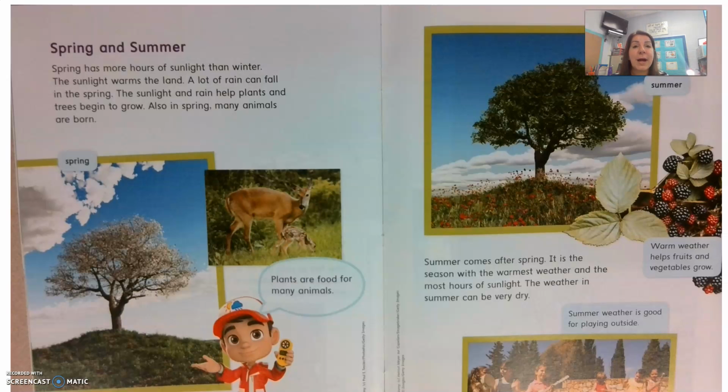Spring has more hours of sunlight than winter. The sunlight warms the land. A lot of rain can fall in the spring, which is why a lot of the flowers start to bloom. The sunlight and rain help plants and trees begin to grow. Also, in spring, many animals are born.